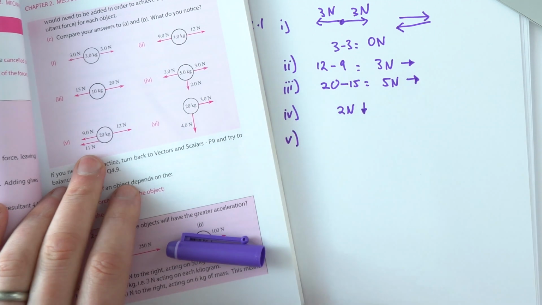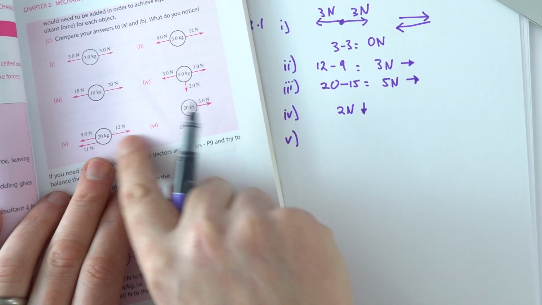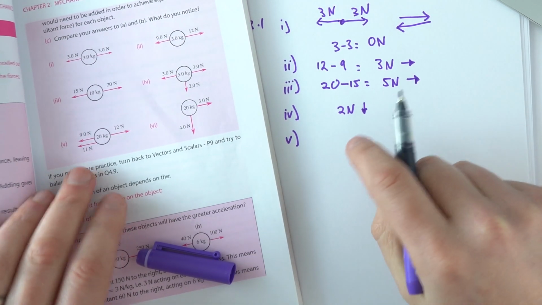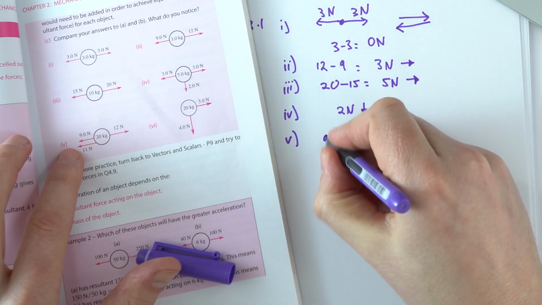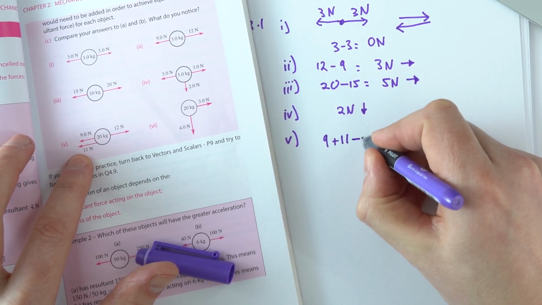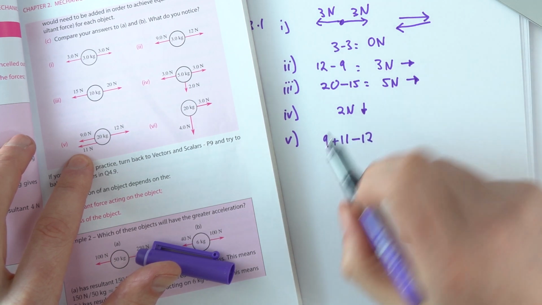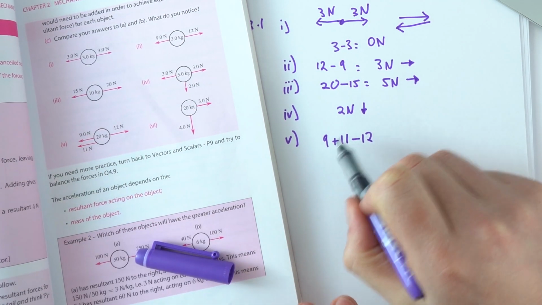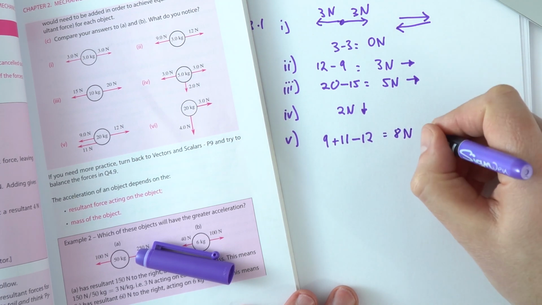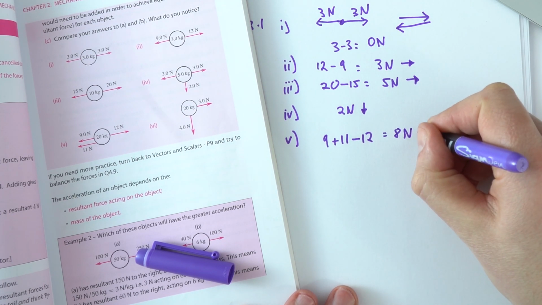Number 5. So we've got 12 newtons to the right, 11 newtons and 9 newtons, okay? So I'm going to say, and think about forces to the left, you've got 9 newtons to the left, plus another 11 newtons to the left, and take away 12 newtons to the right. So 9 plus 11 is 20, take away 12 is equal to 8 newtons. And this is going to be to the left.